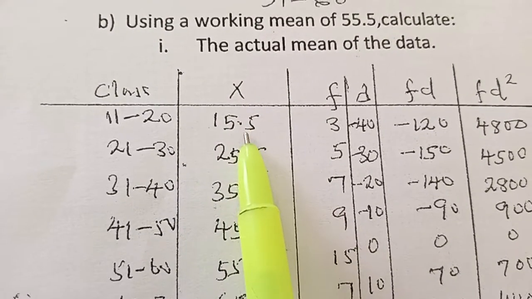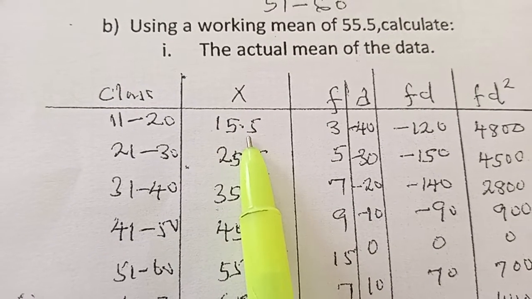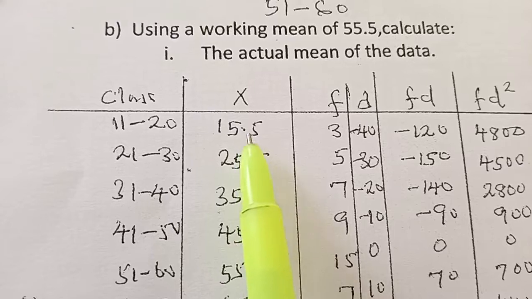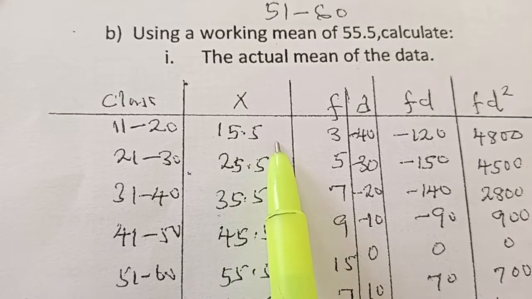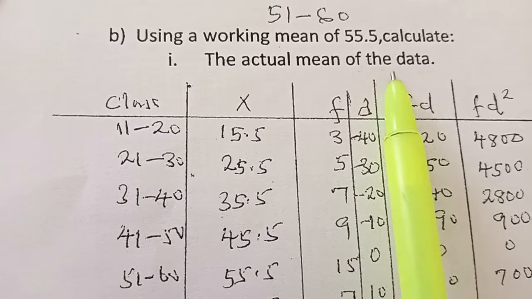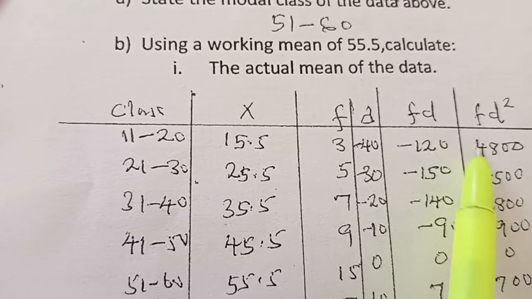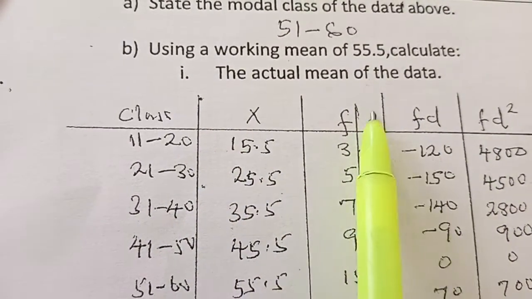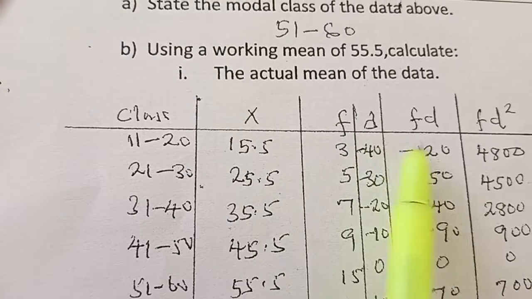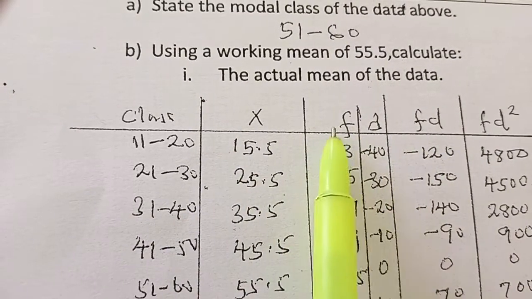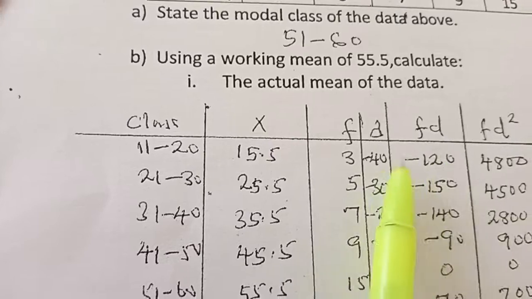Now this D is deviation. This is deviation from the assumed mean. Each of these values we will find their deviation from the assumed mean. Like this is 15.5 minus the assumed mean, which is 55.5. So column D is x minus A, which is x minus the assumed mean.